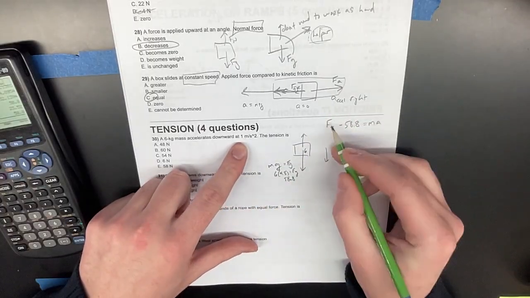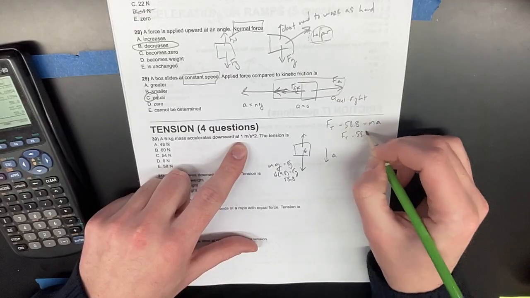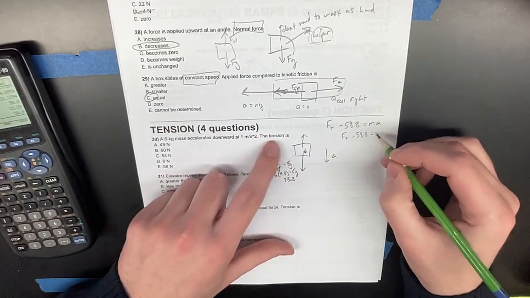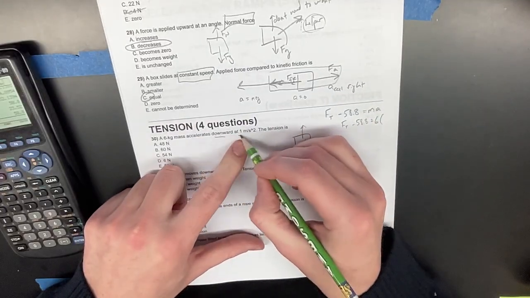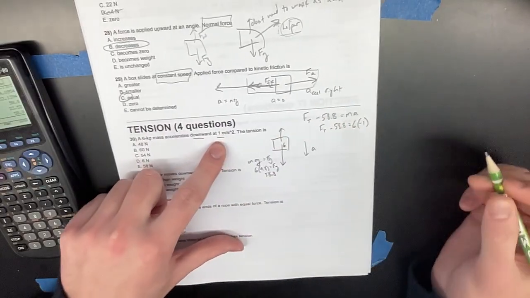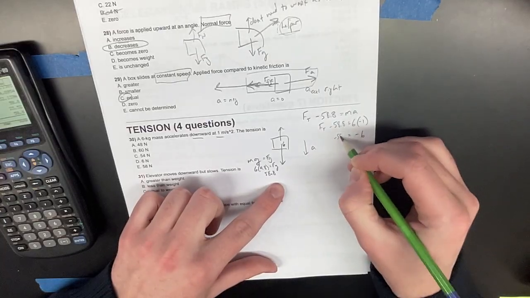So I've got Ft going upward. So I'm going to have Ft minus 58.8 equals 6 times the downward acceleration of negative 1, which is negative 6.